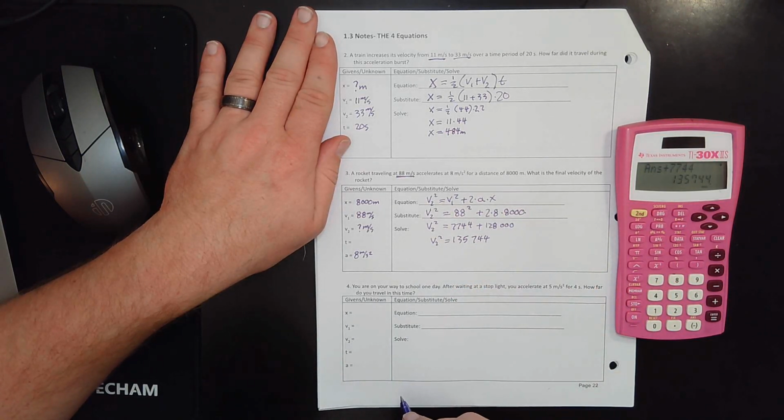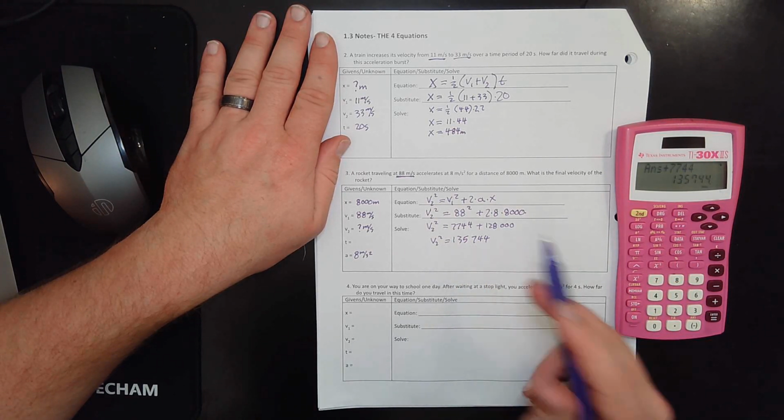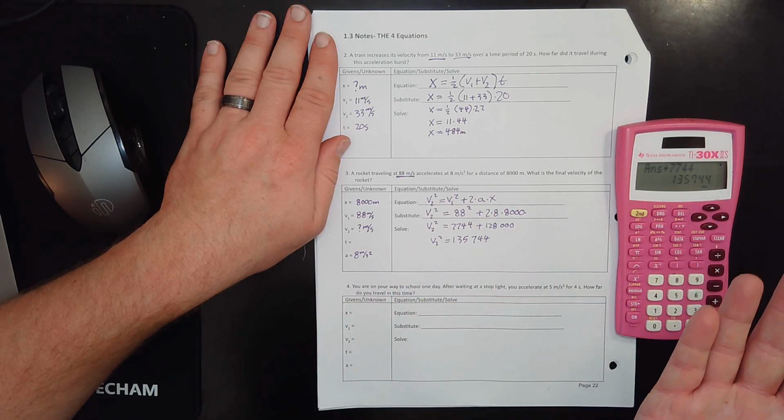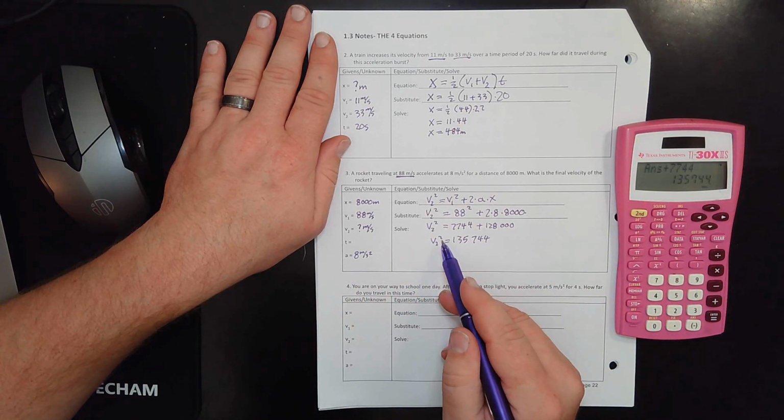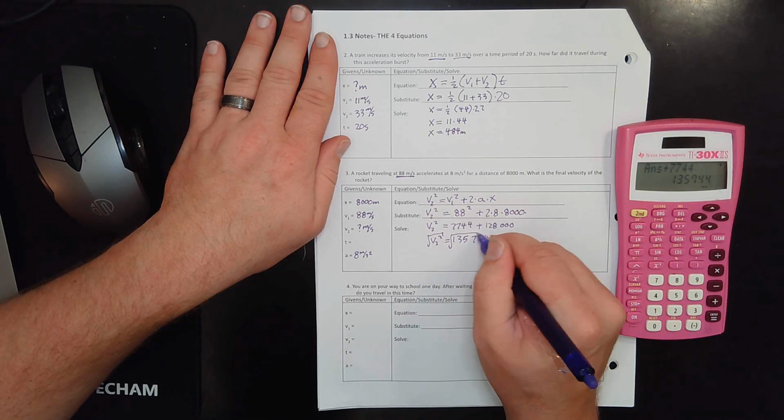We're going to get v2 squared equals 135,744. Now, a common mistake people make is they think they're done right here. There's nothing more to add up. I have no more numbers to deal with. Ooh, we still have that squared. So let's take the square root of each side.